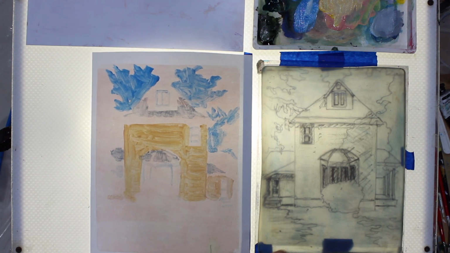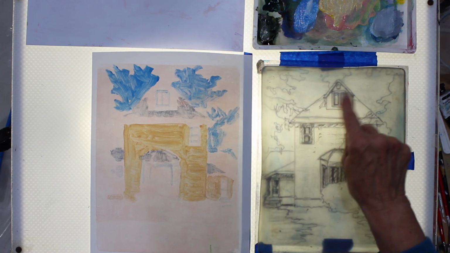So we had a little blob here, but we're going to be covering that with foliage in shadow anyway, so not a problem.